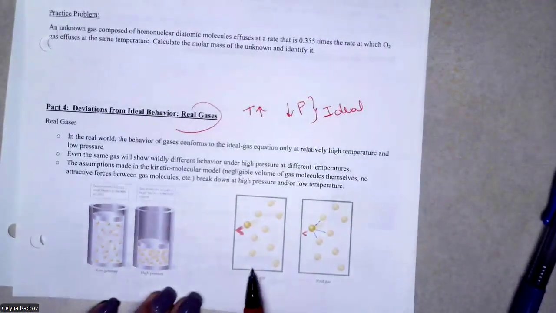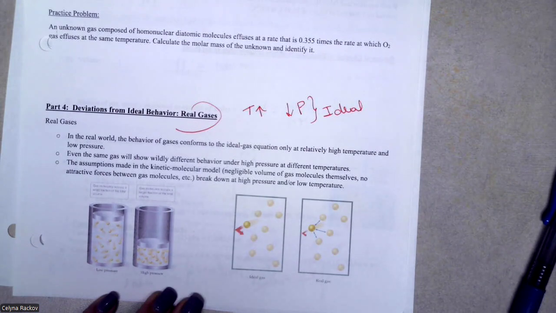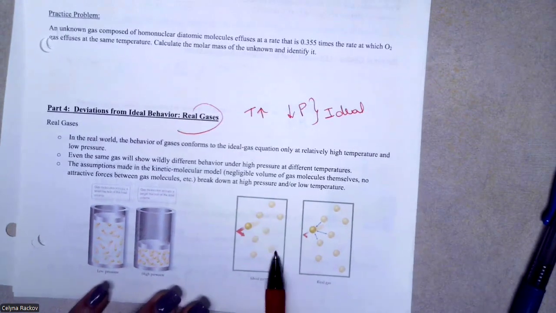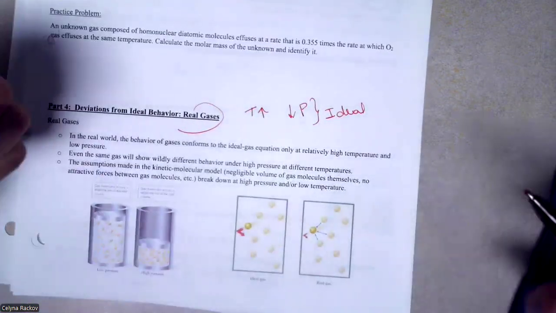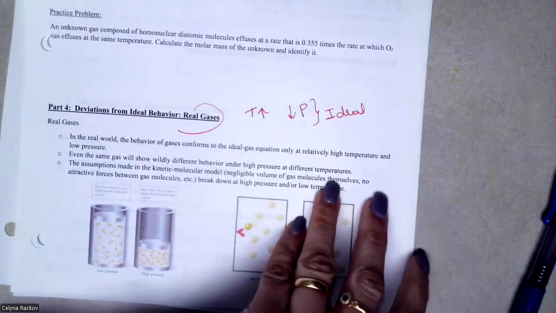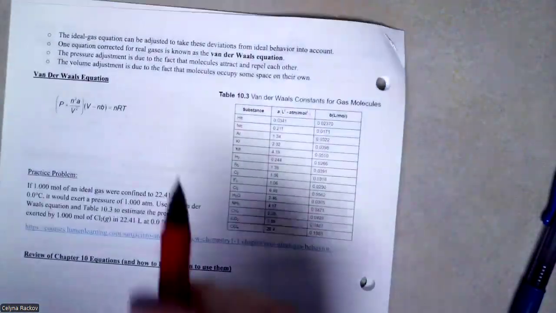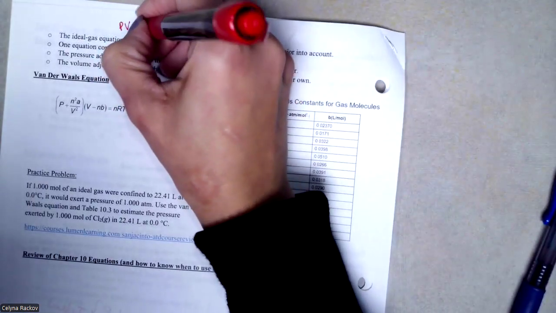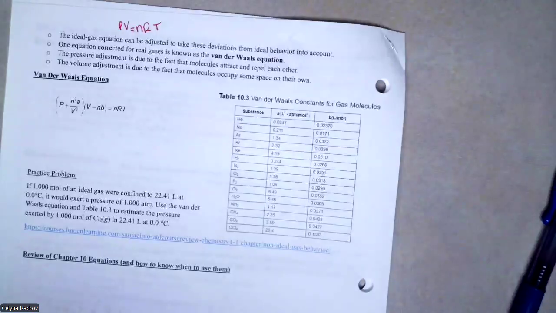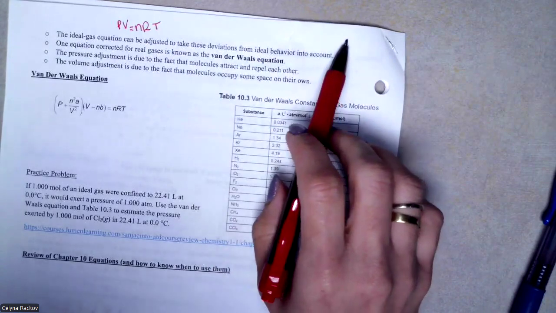So in ideal gases there are no attractive forces, but in real gases they will have attractive forces at high pressure and low temperature. The ideal gas equation, PV equals nRT, can be adjusted to take these deviations from ideal behavior into account.